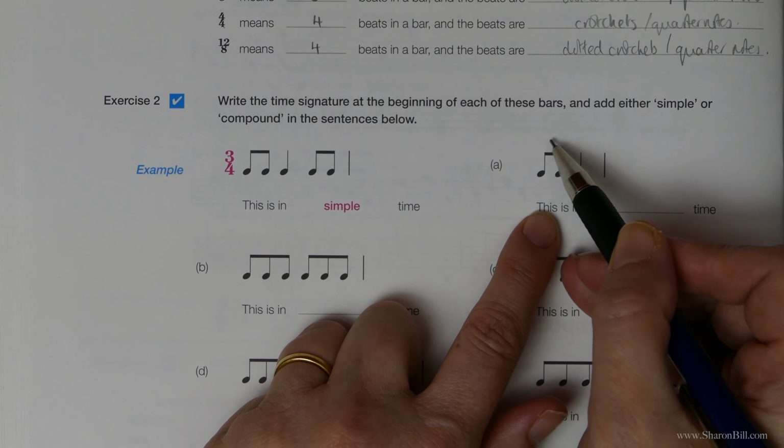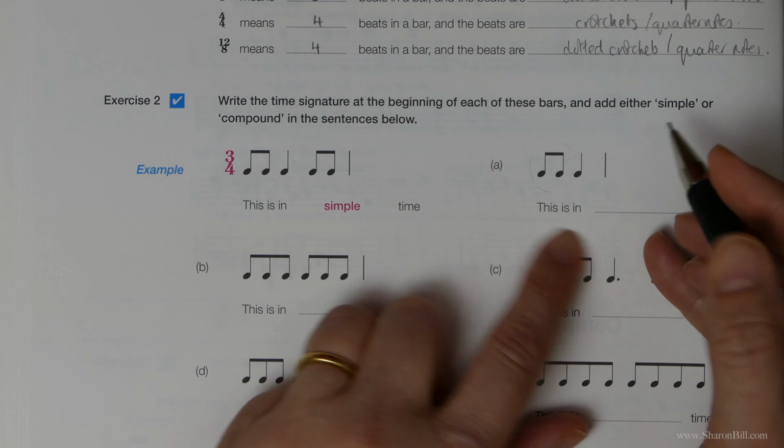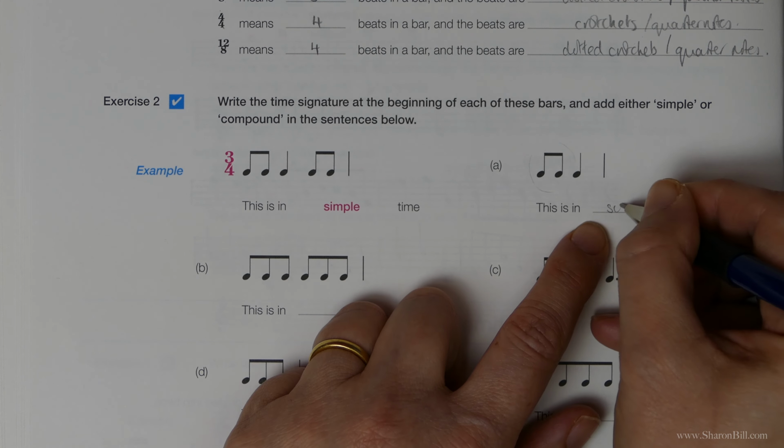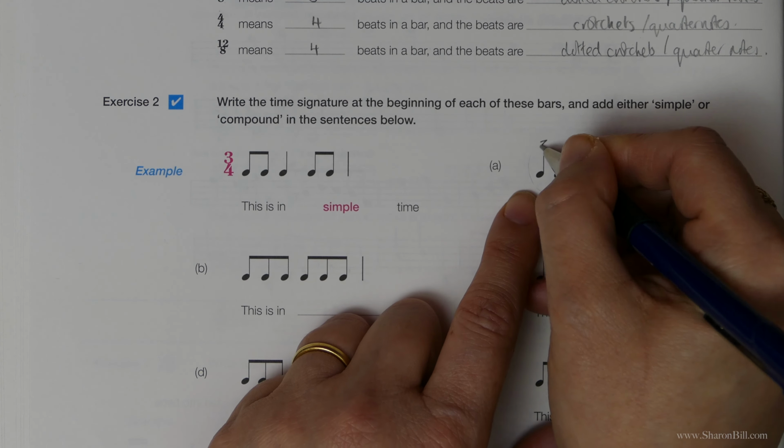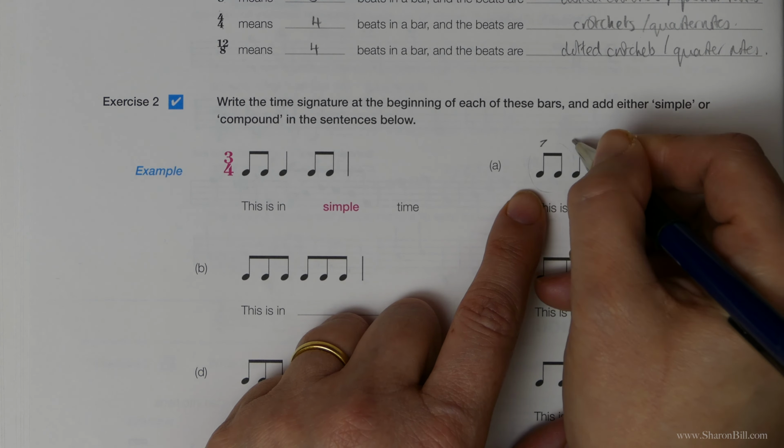So here we're definitely in groups of 2. So it's simple time because we're dividing into 2s, and then we've got a beat here and a beat here. We've got 2 beats, so the time signature is 2/4 because we're in 2 beats and it's simple time. We're counting in crotchet beats.